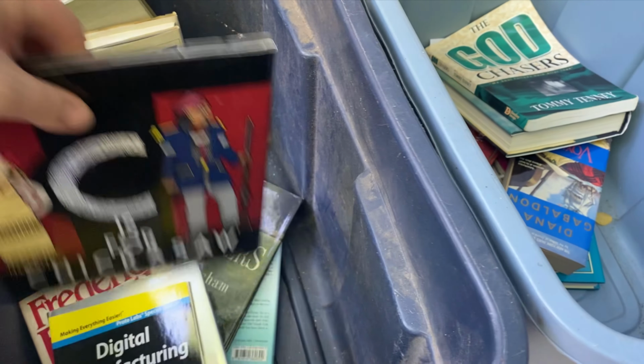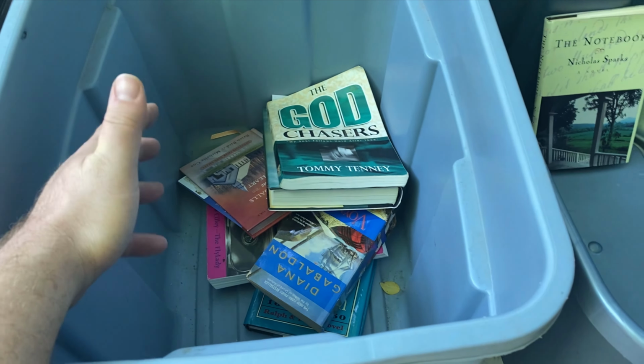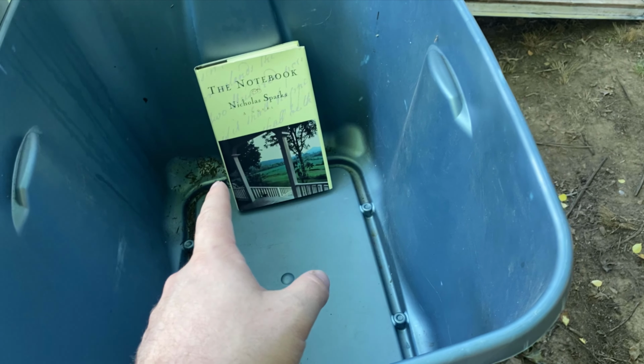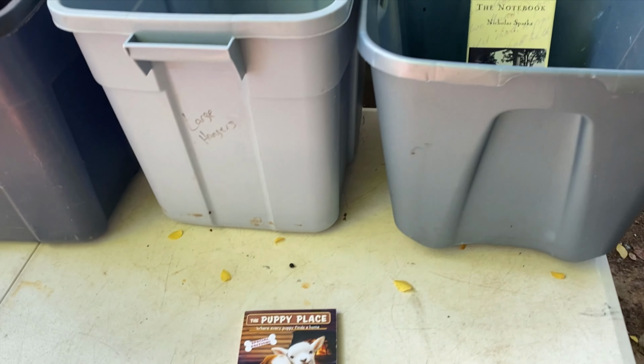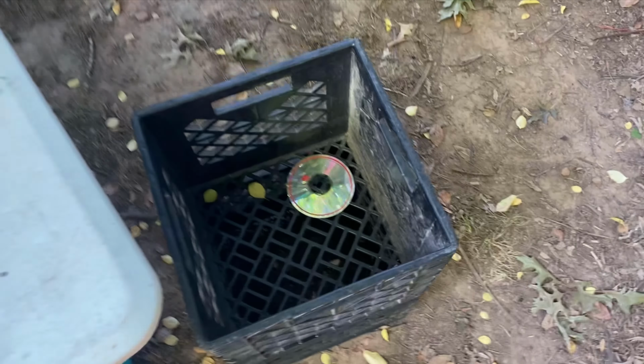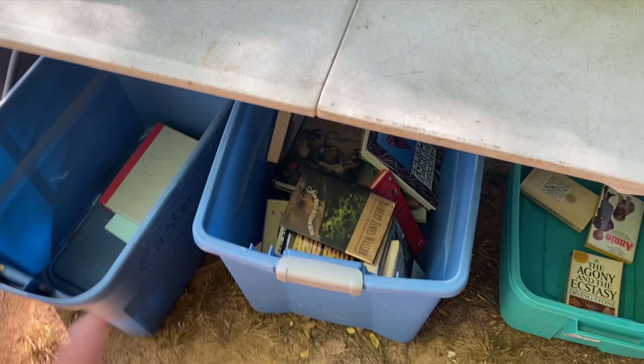Here is my Books Run stuff. Most of these are like 30 cents a piece, so not much, but still a couple dollars in there. Same thing, Zip It. Most of these are around 15 cents a piece, so like $1 or $2 there. And then this is the one that went to Pals. Notebook, Nicholas Sparks. They're paying $1 for that for some reason. Also picked up one random CD in there for the bulk guy.